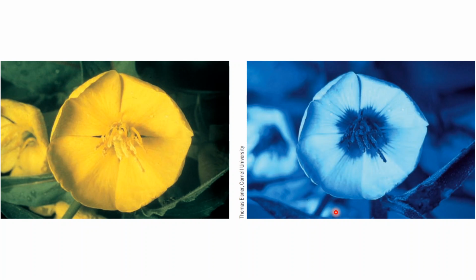And this is the way the bee will see the flower. So a human will see the flower like this.